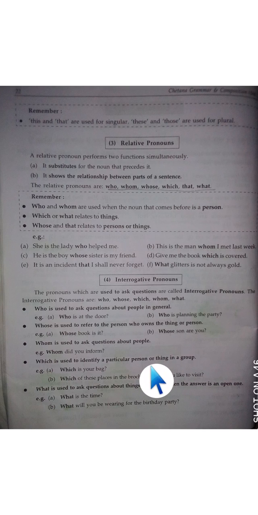Now which is used to identify a particular person or thing in a group. Which is your bag? Okay, मतलब एक ग्रुप में रखा हुआ है वो, तो we use it to identify a person or a thing in a group. अगर वो ग्रुप के अंदर है, which is your brother. Which of these places in the brochure would you like to visit? So this kind of question is used to identify the particular person or thing in a group.